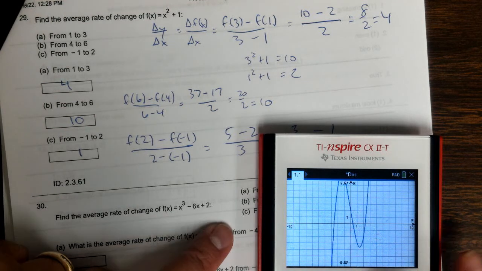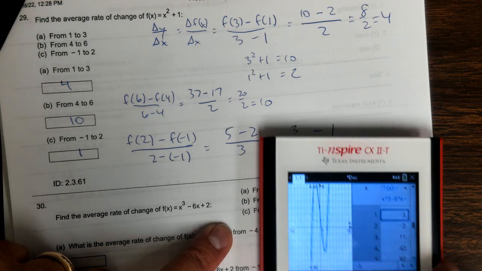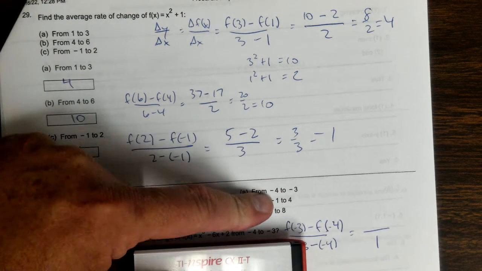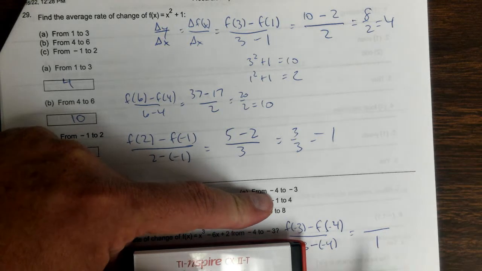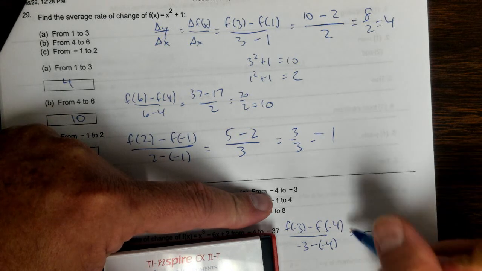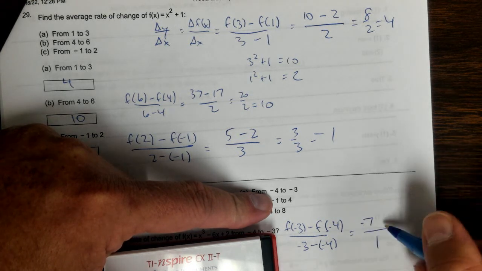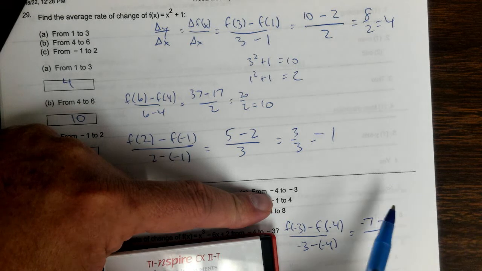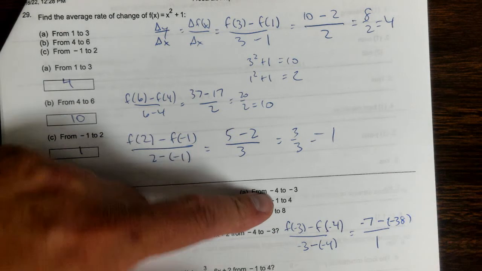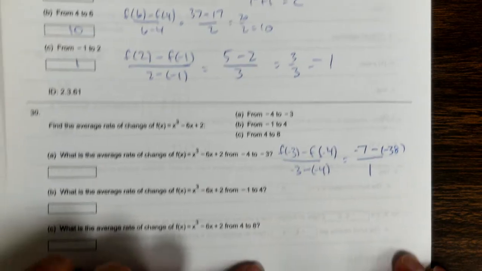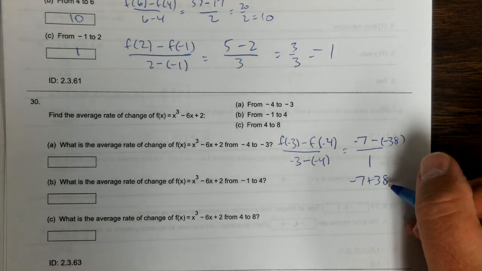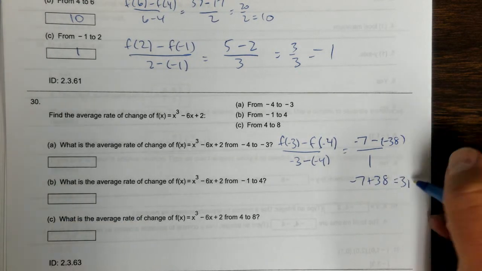Okay, so there you go. Go to your table, negative 4 to negative 3. Do negative 3 first. Negative 3 is negative 7, and negative 4 is negative 38. So that's going to actually be plus 38. Negative 7 plus 38 is 31, which is this answer.